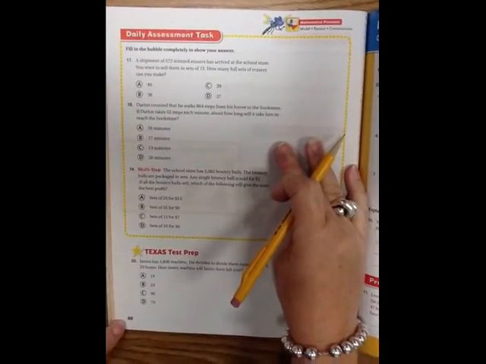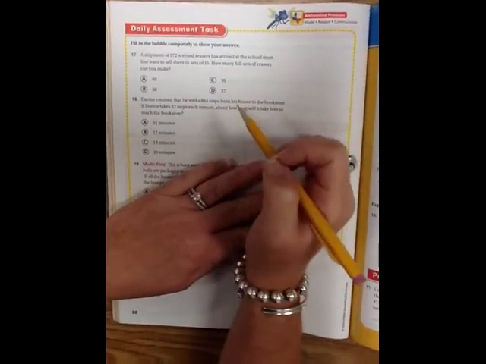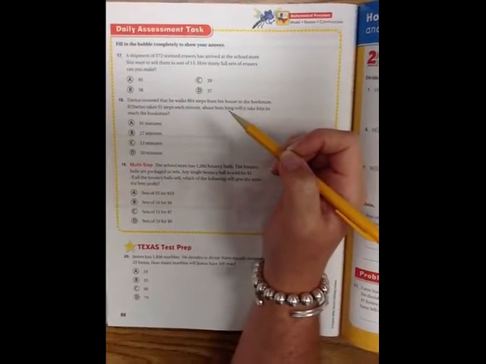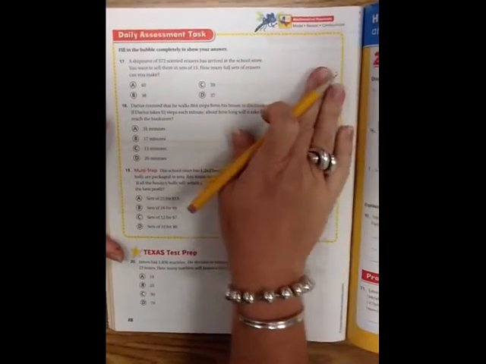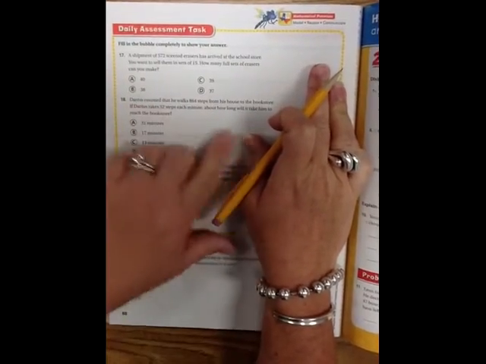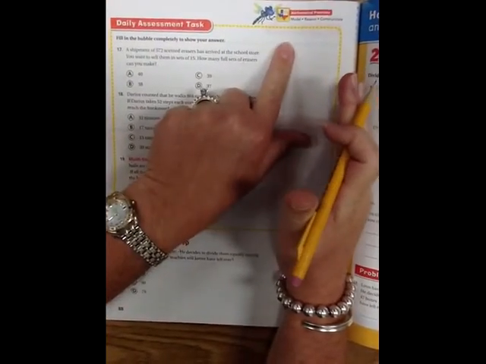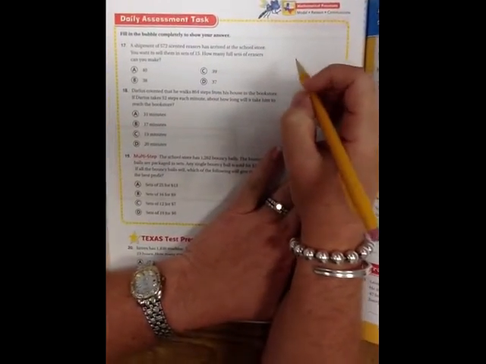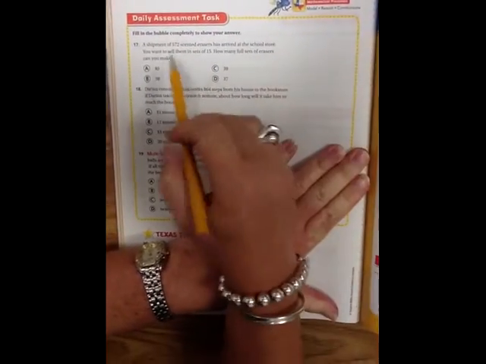Okay, now we're on page 88, number 17. Again, if you'd like to try to solve this by yourself and then check your work, that is absolutely fine. If you'd like to do it with me, that's absolutely fine. But sitting there just bubbling in, not an option. You need to work with me, listen to what I'm saying, see if you can read my mind and be able to beat me with what I'm about to say.